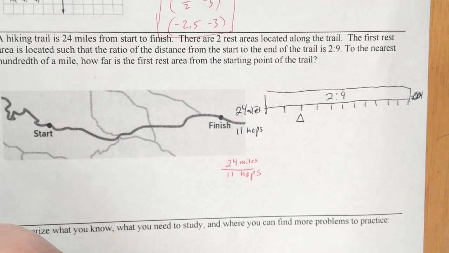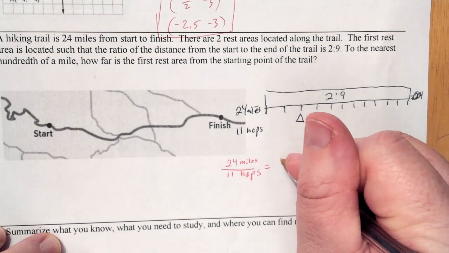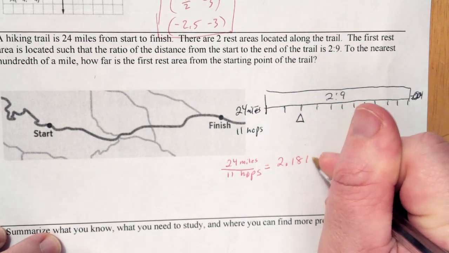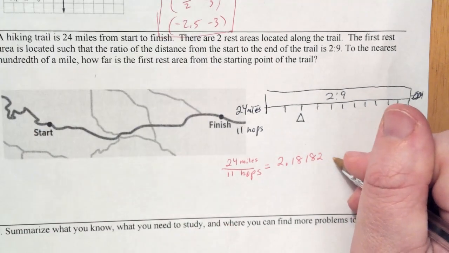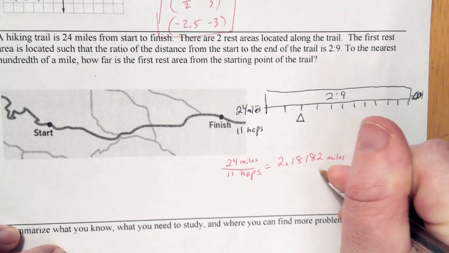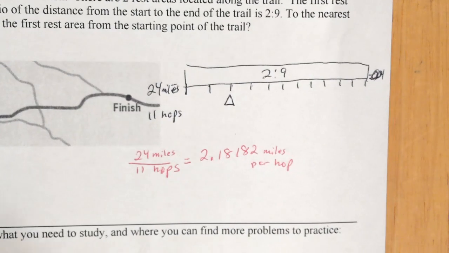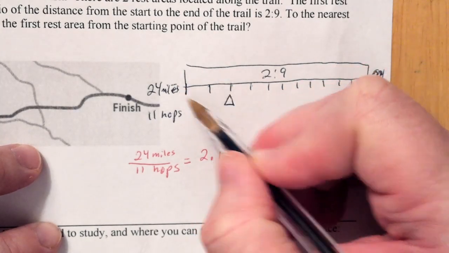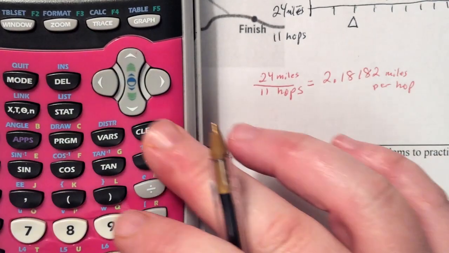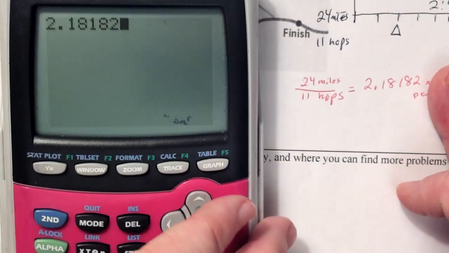So 24 divided by 11, we found out that it is 2.1818, basically 2 miles per hop, right? Okay, so if that's true, then from here to here there were 2 hops, right? So I got 2.18182. Only works if you can see it.